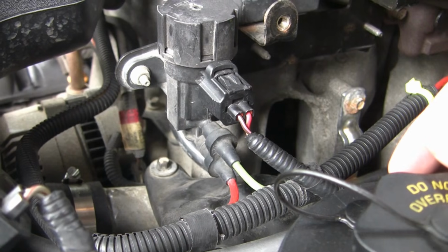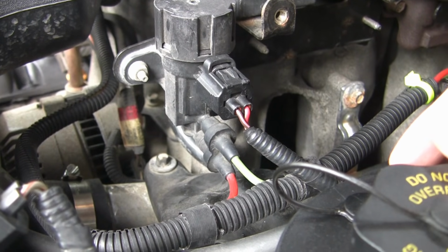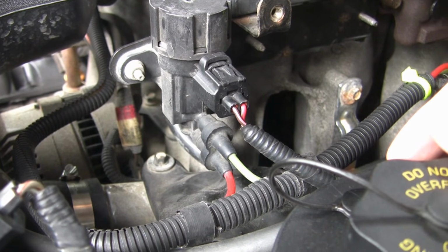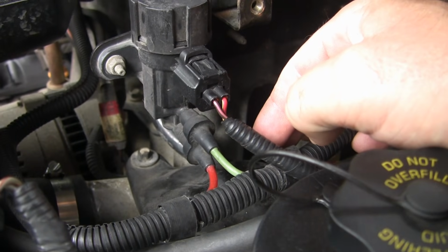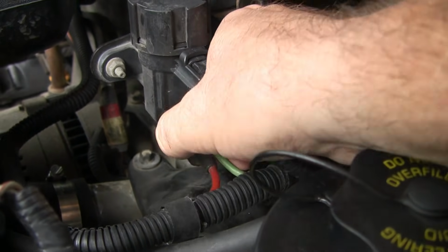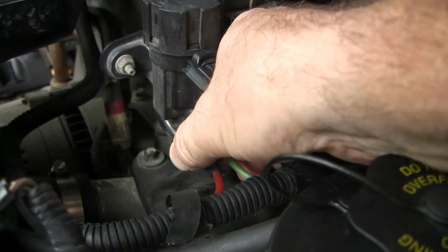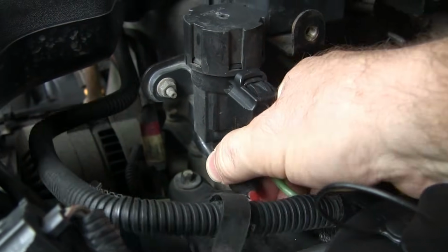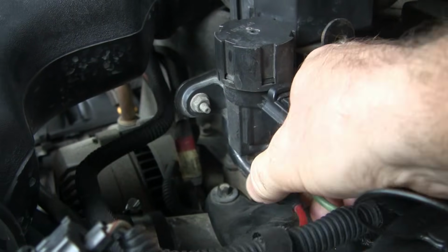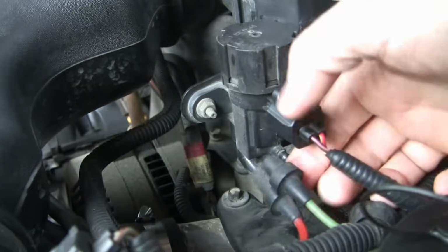Hey, I'm going to take a minute here and show you how I actually use the source vacuum from the EGR regulator to apply it to the EGR valve itself, just to see if the EGR valve being actuated causes the engine to stall. So just take and wiggle this guy loose. Of course, it's just plastic and rubber, so you want to not be too forceful with it.